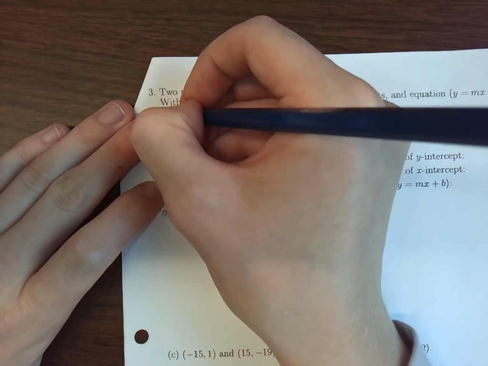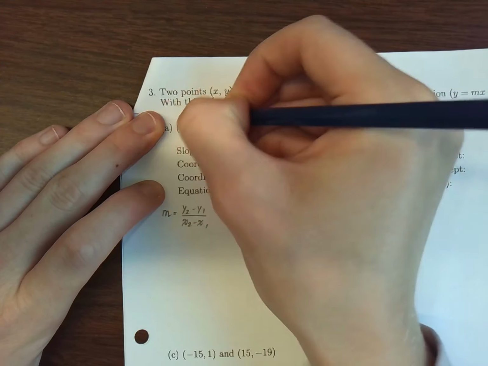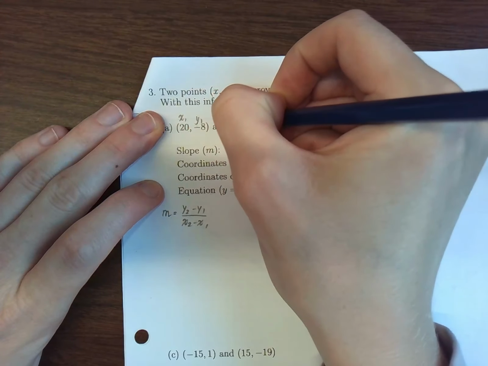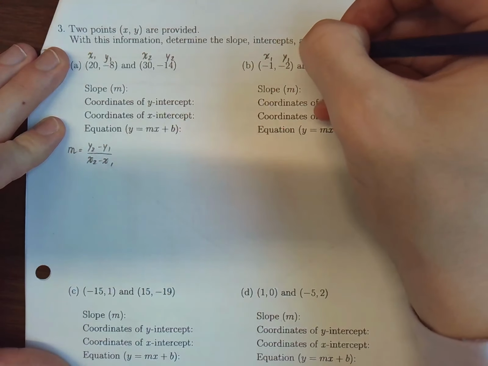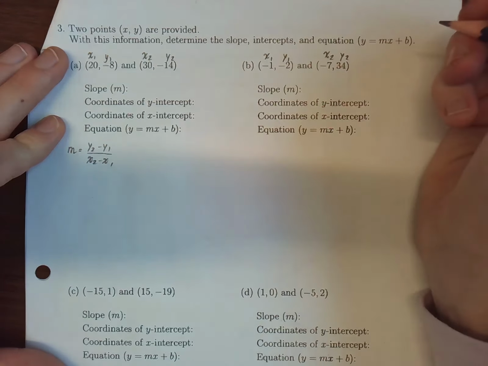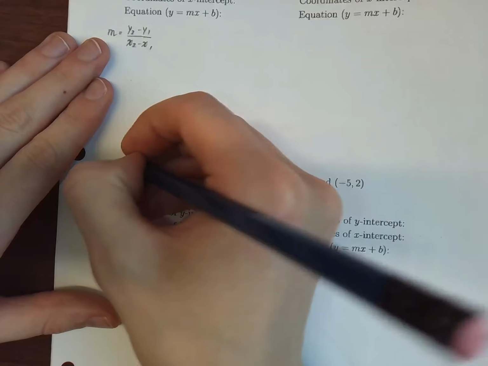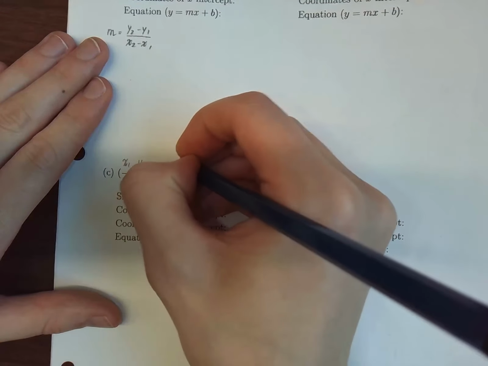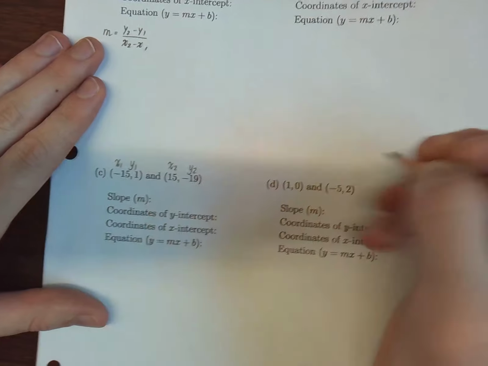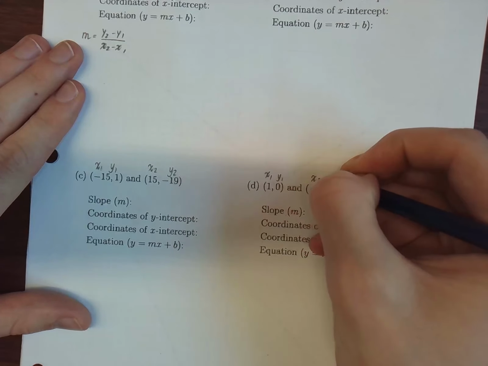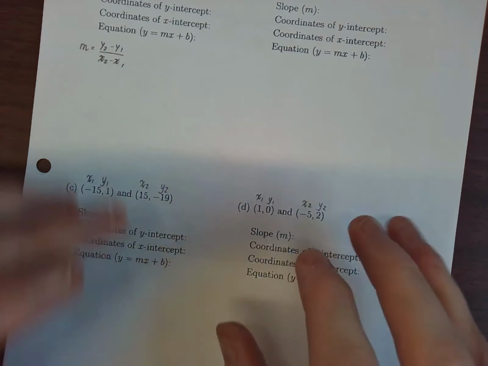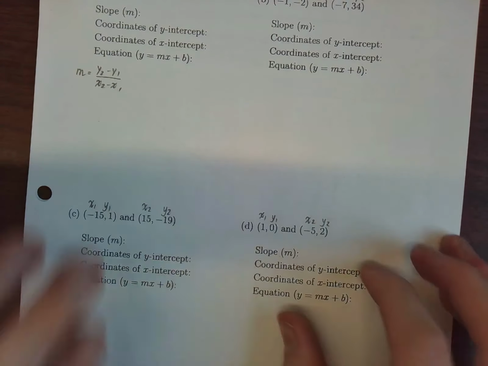All of these we have an x1, y1, x2, y2, x1, y1, x2, y2, x1, y1, x2, y2. So it's literally the same as the other page, but just algebraically.